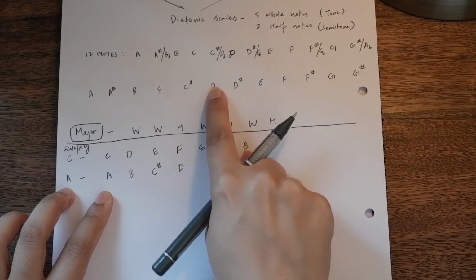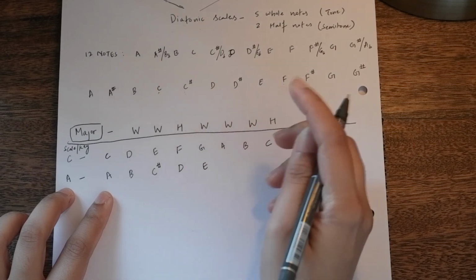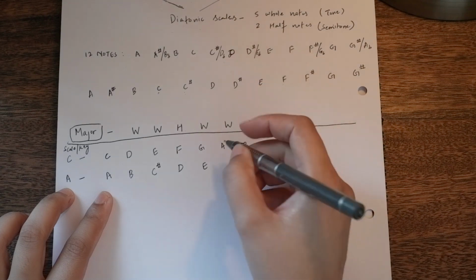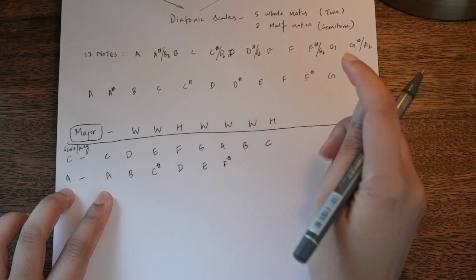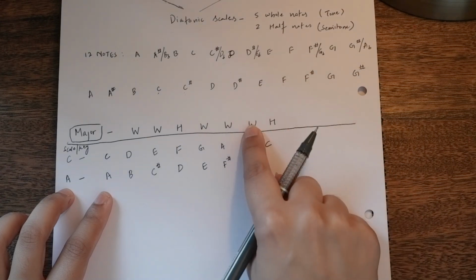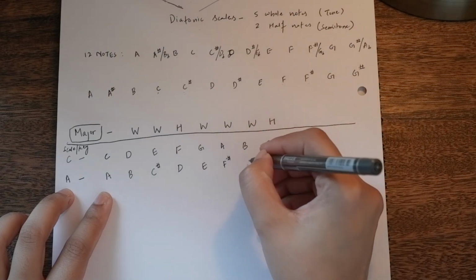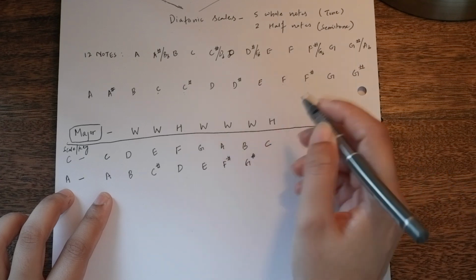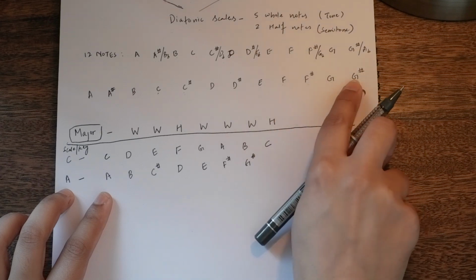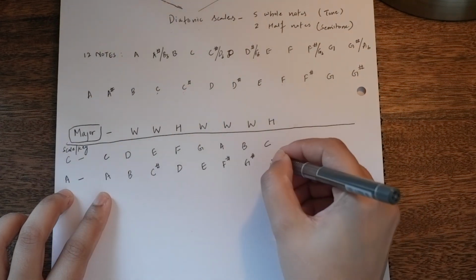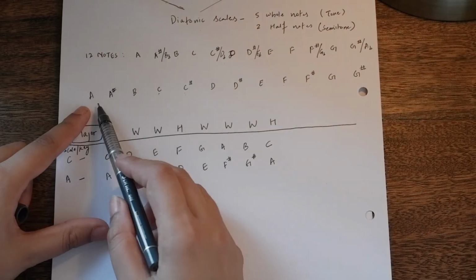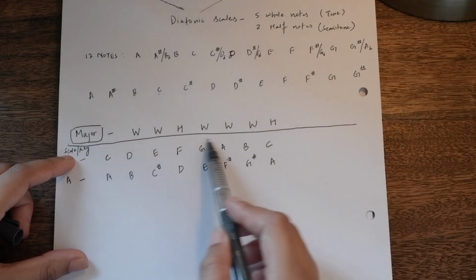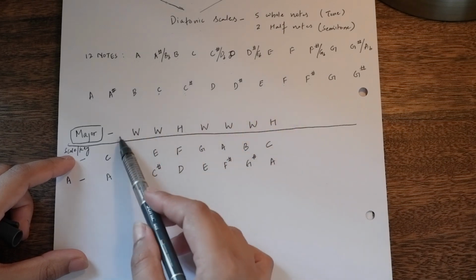Next is a whole note, D to E. Next is whole again, so E to F sharp. Next is whole again, so F sharp to G sharp. And then we have a half note, so G sharp to A. We can make all 12 major scales from this pattern, this sequence.